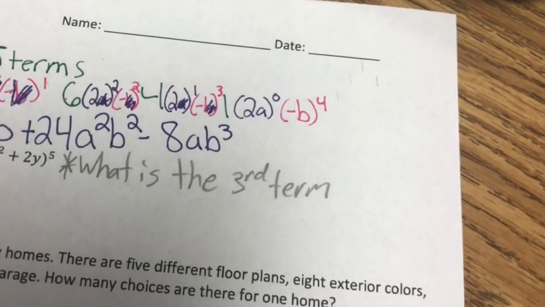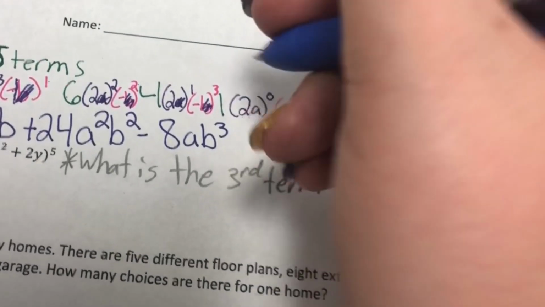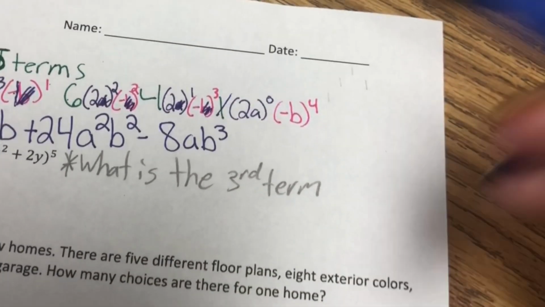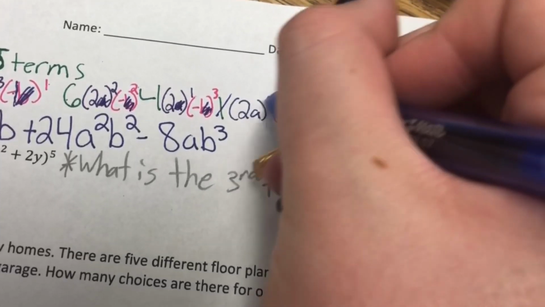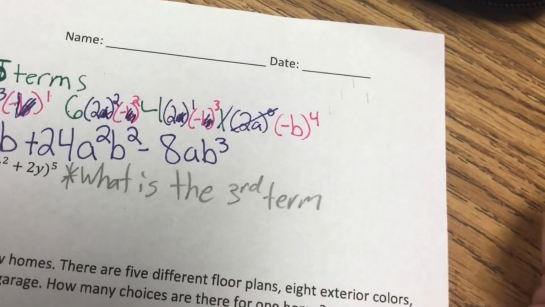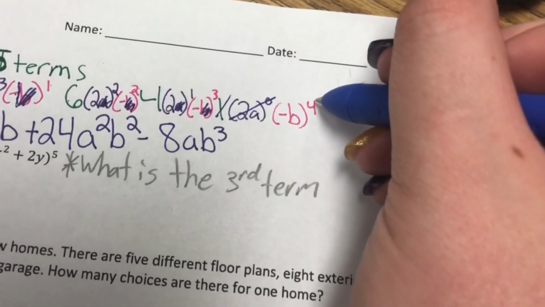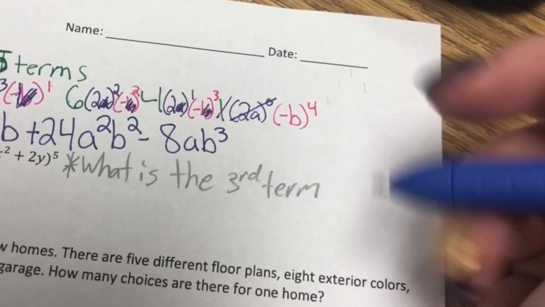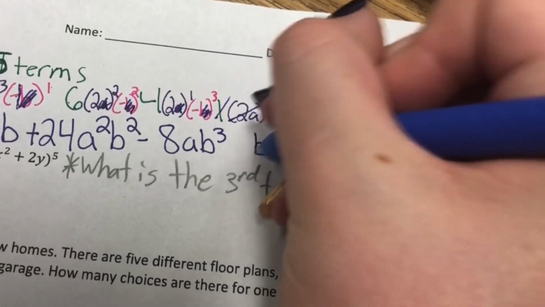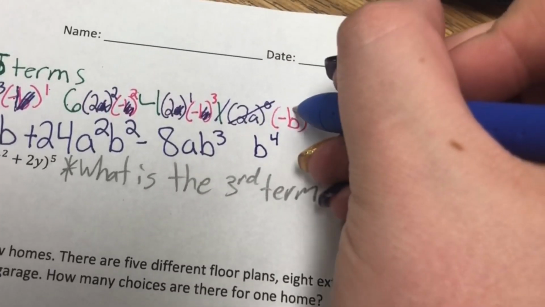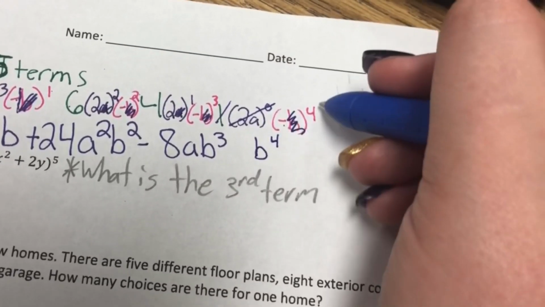And then lastly, you have multiplication of 1, don't care about it. You have something to the 0 power, don't care about it, it becomes 1. And then you have -b raised to the 4th. So bring it down, your b to the 4th. Then you have -1 to the 4th.